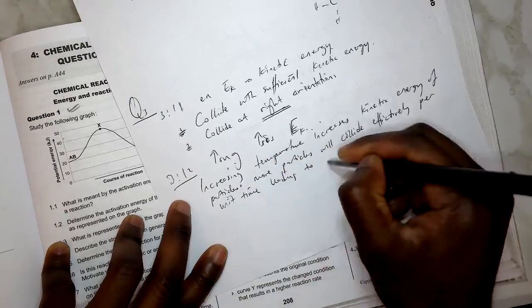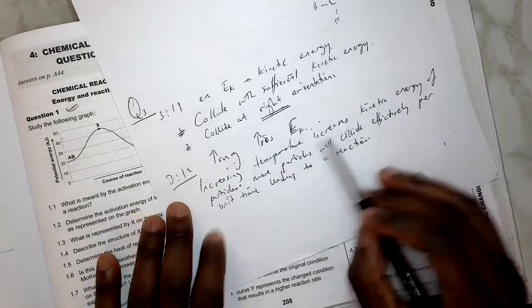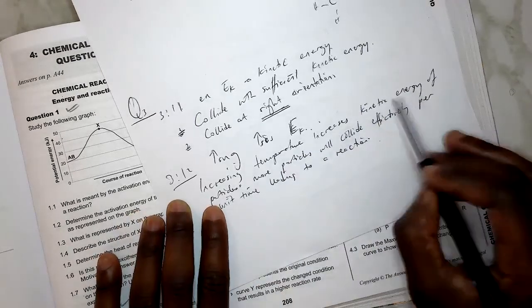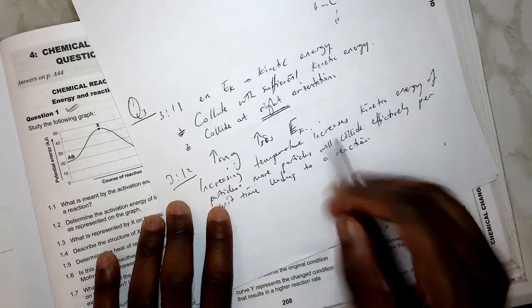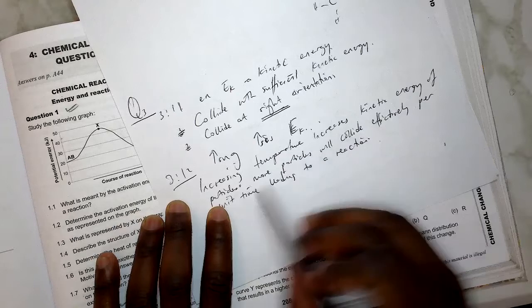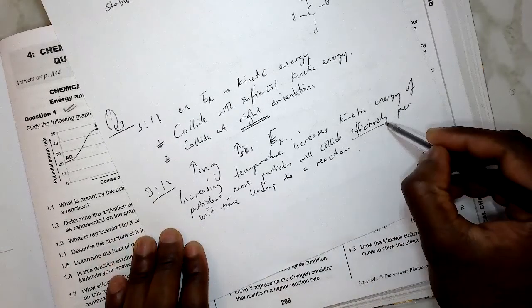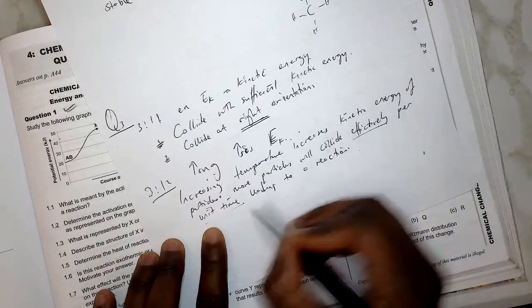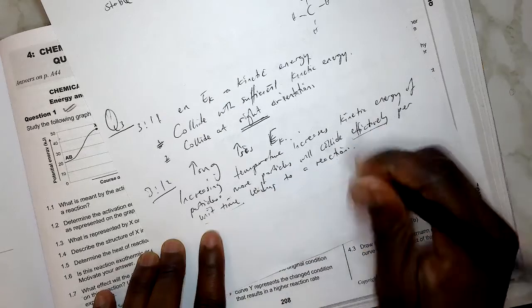So particles need kinetic energy. When they have kinetic energy, more particles will collide because more of them are excited. They have energy. When they collide, they are probably going to collide effectively. And when they collide effectively per unit time, they lead to a reaction. That's according to the collision theory.